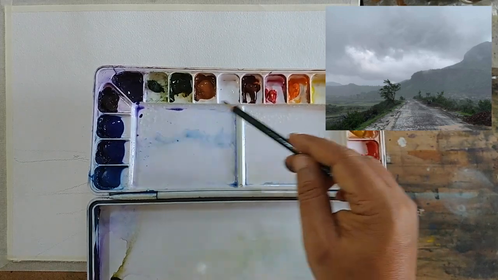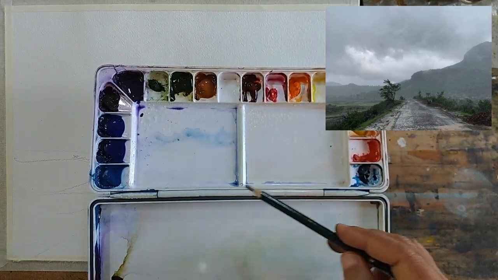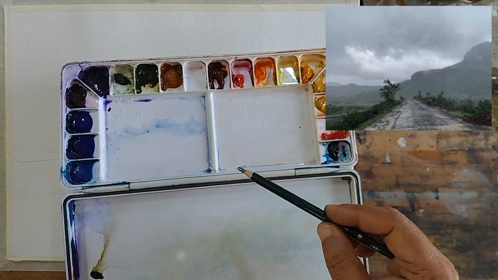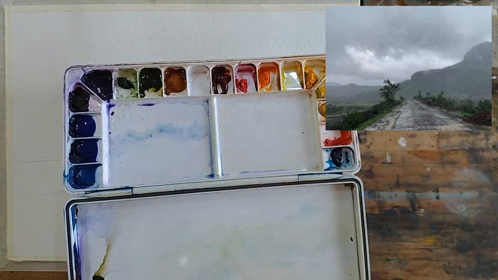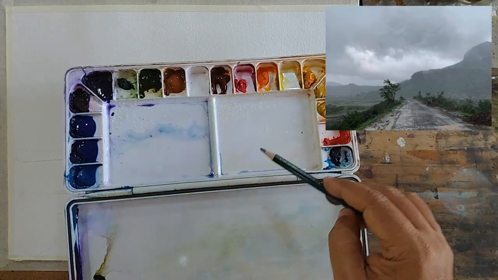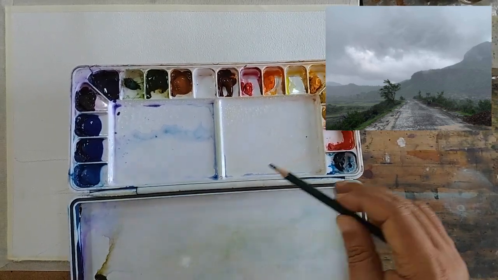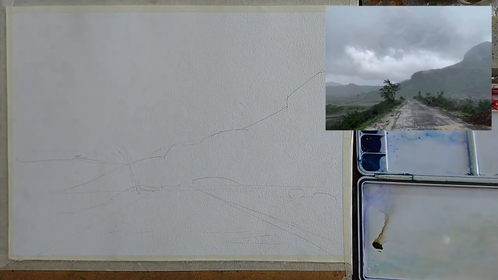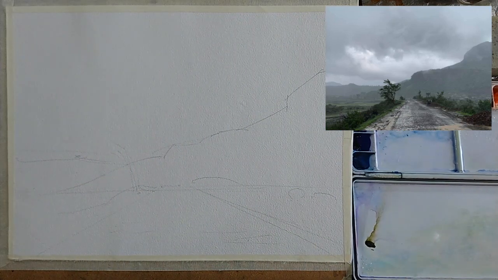I might mix it for cloud, or I might mix it for the trees. And some raw sienna I will use. I might use a little bit of orange to get those puddles of water. So these are the things I am planning to use. I might pick some other color as I move on, but that I will tell.